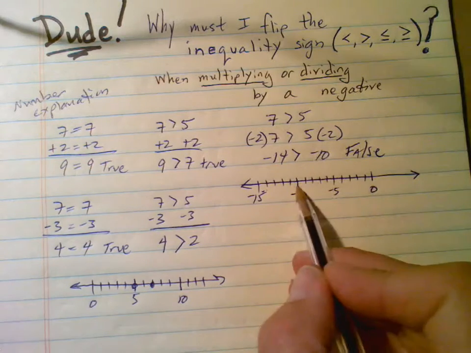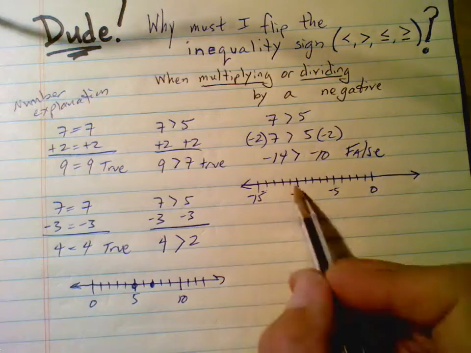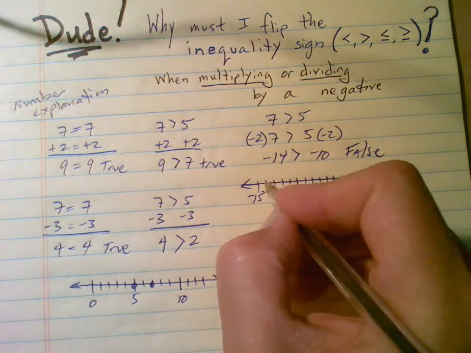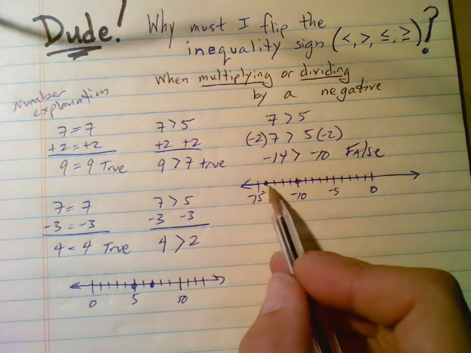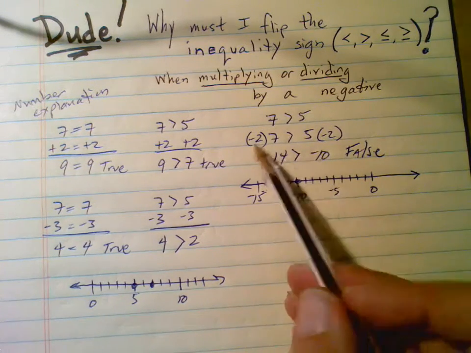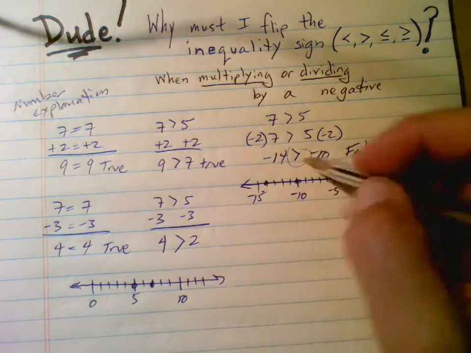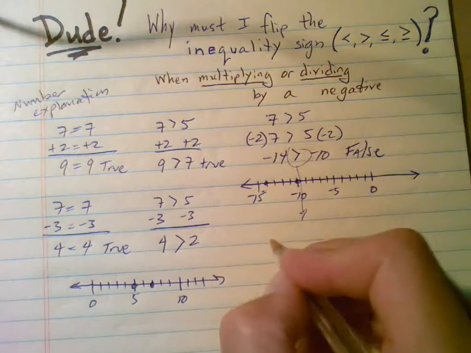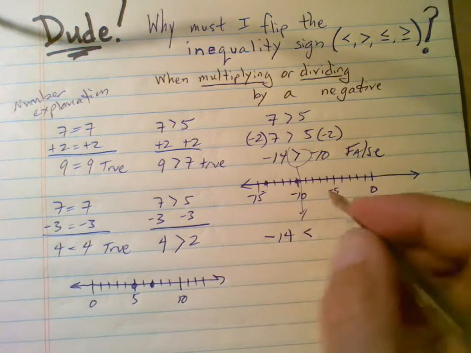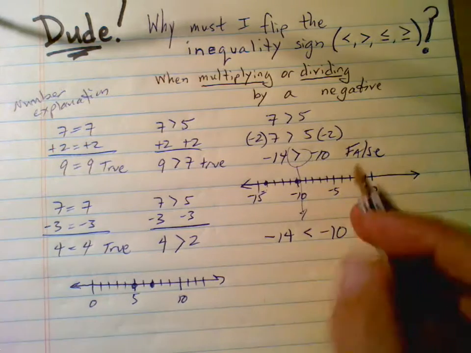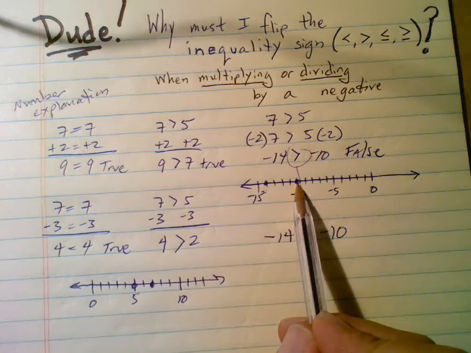Here's negative 10, and here's negative 14, and heck, negative 14 is less than negative 10 on this graph, because negative 14 is less than negative 10. So when I multiply or divide by a negative number, I have to flip the inequality. When I do, the statement turns into this. Rather than greater than, I'm going to have less than negative 10. And sure enough, negative 14 is less than negative 10.